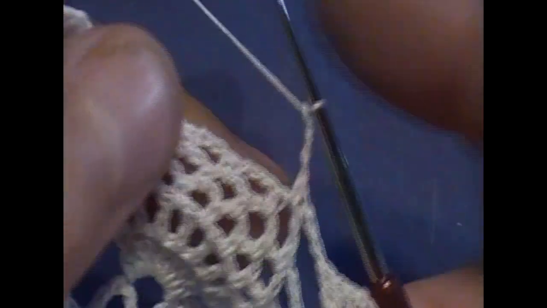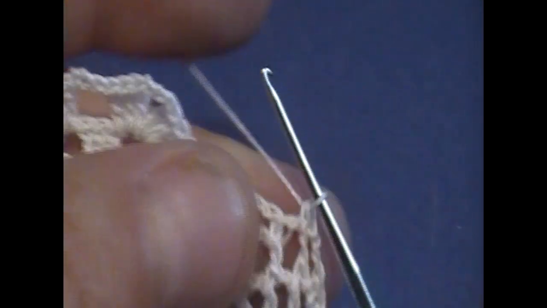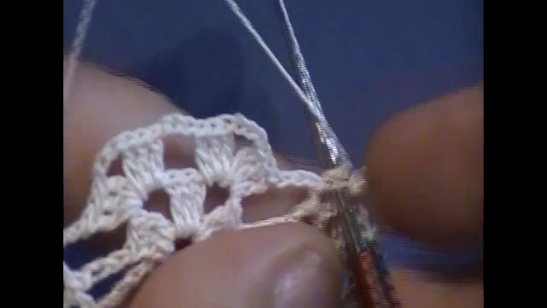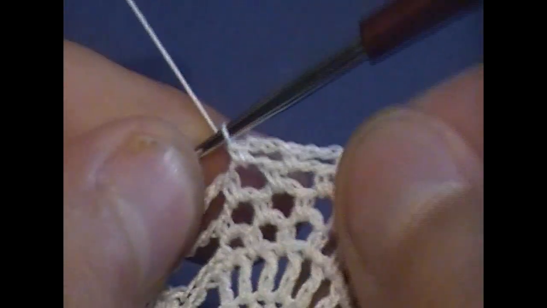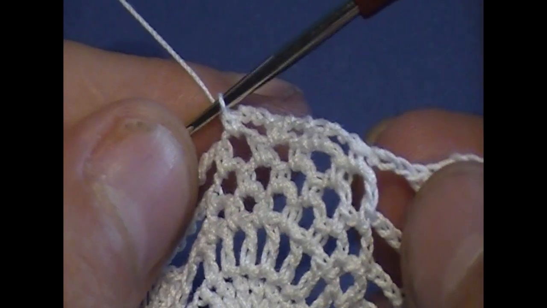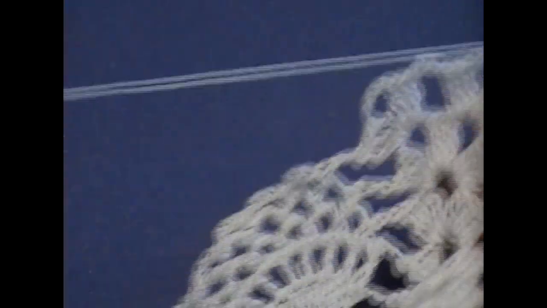So single crochet into the first chain 3 loop, chain 3, single crochet into the next, chain 3, single crochet, next, chain 3 and single crochet into the last chain 3 loop of our pineapple. So in this round we will have 3 chain 3 loops in our pineapple. Now chain 3 and we'll repeat this pattern around.